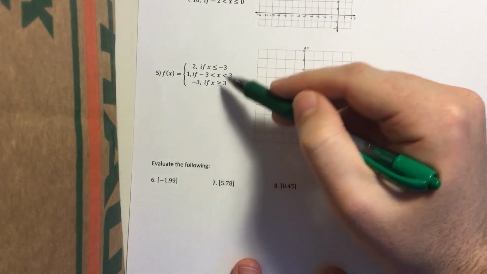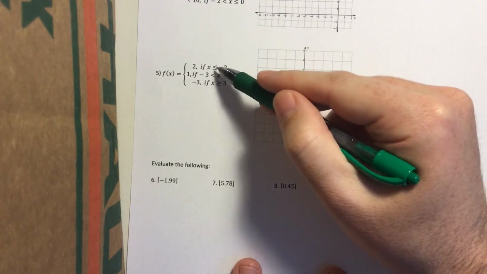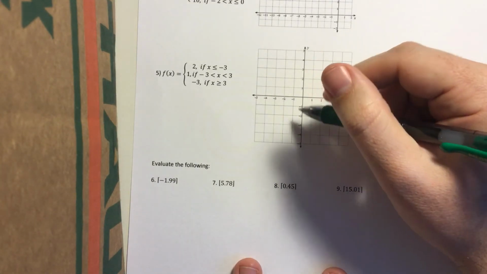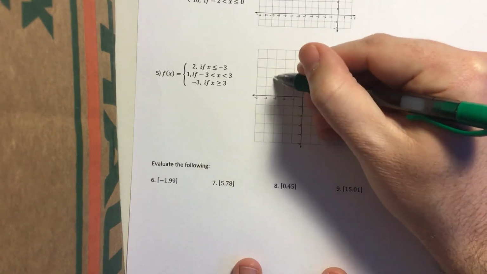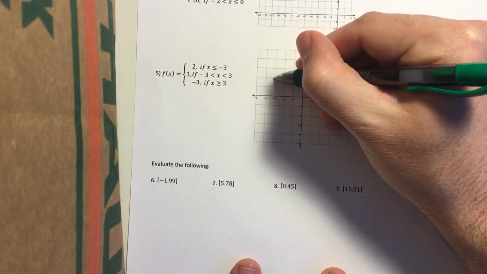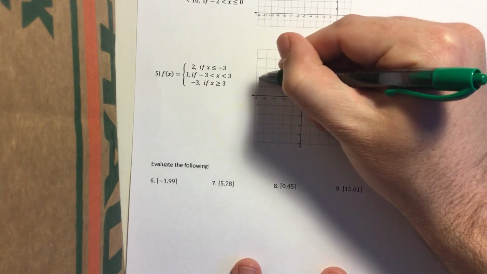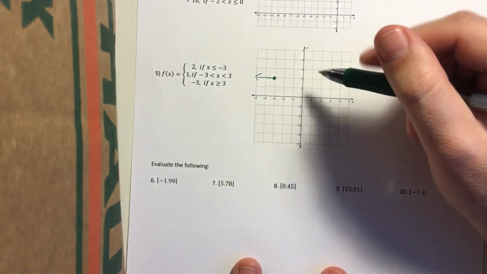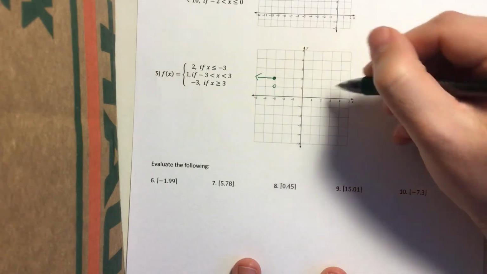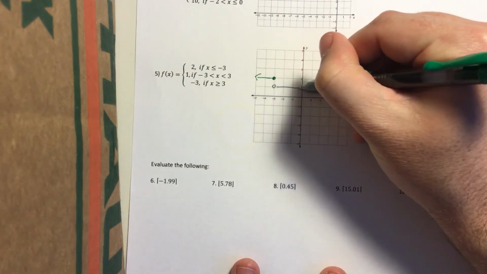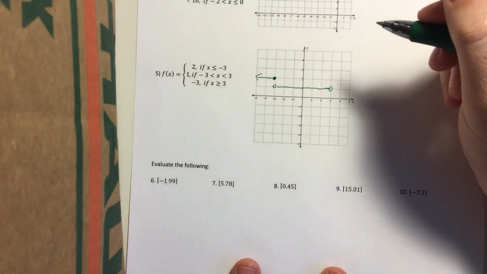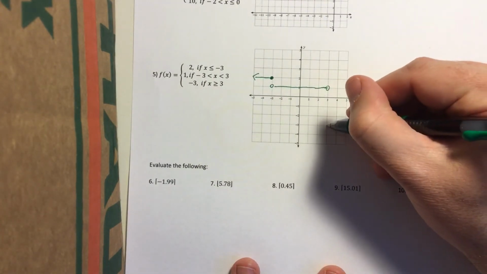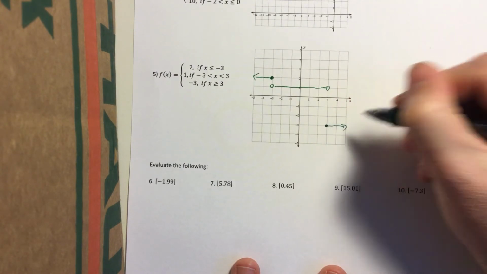This is just more step functions. This one's got arrows in it though, so for x values less than or equal to -3, we're going to be at the y value of 2. So here's -3, and we're going to be at the y value of 2. It's going to be closed, and everything less than that is going to be at 2, so I'm going to have a line with an arrow going over. From -3 to 3, we're going to be at 1, open, open. And then for all x values greater than or equal to 3, we're going to be at -3, so I'm going to be closed. Cool.